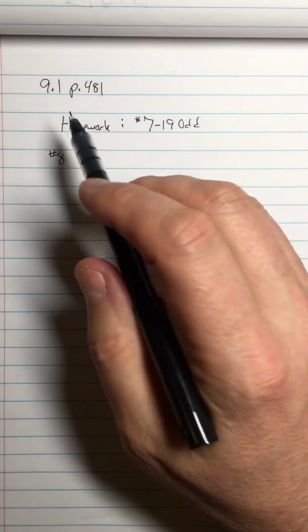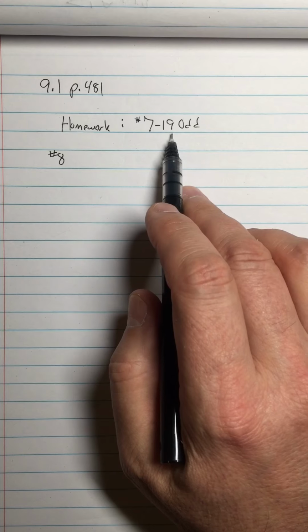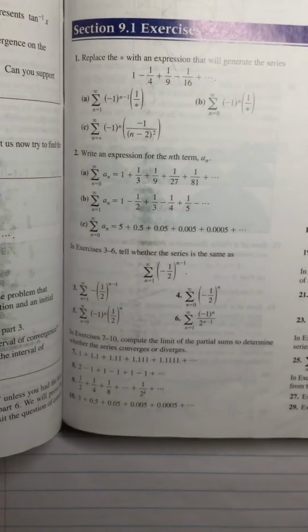All right, so your homework in this section is going to be section 9.1, page 481. You're going to just have 7 through 19 odd to do. I'm going to go through a couple even problems just to show you what kind of thing I expect to see. Here's number 8.